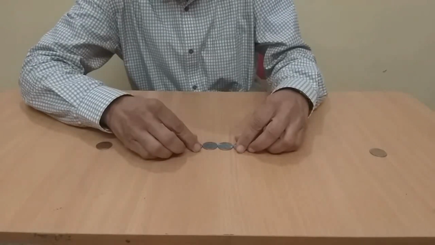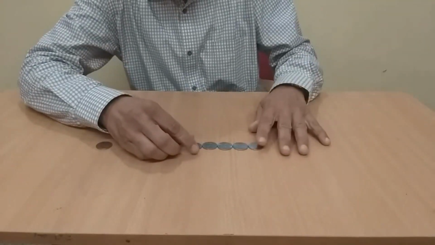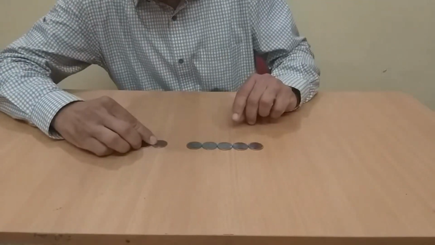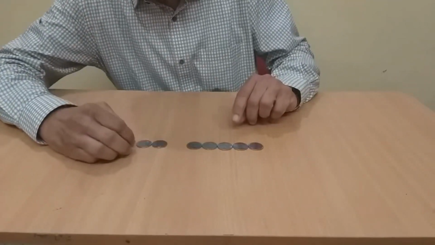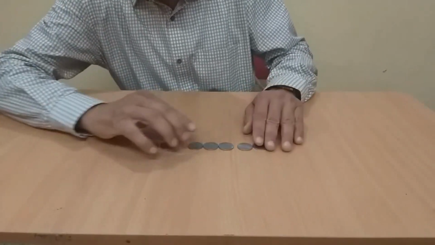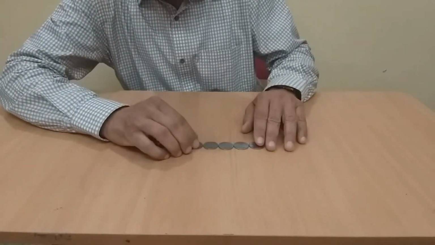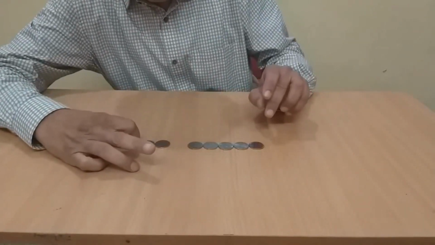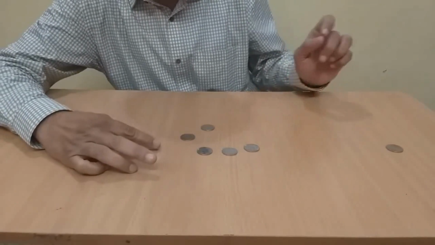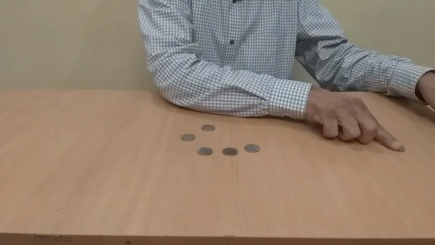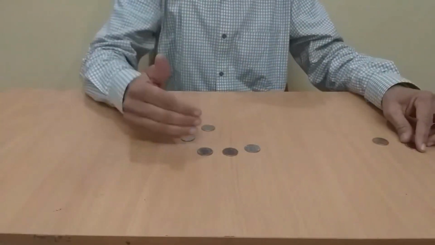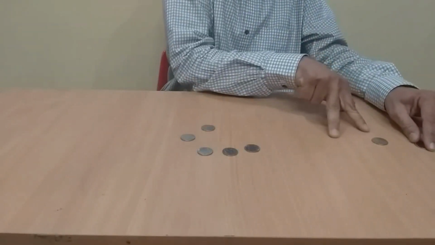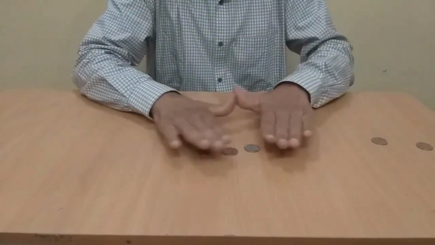Let us try a similar activity using now 2 such coins. I am using 2 coins on one side. They should be just in one line. So let us once again do it and hit it like this. Let's see what happens. 2 of them were pushed away. So 2 hit the chain of 5, and 2 were pushed off. This is because their mass is identical.